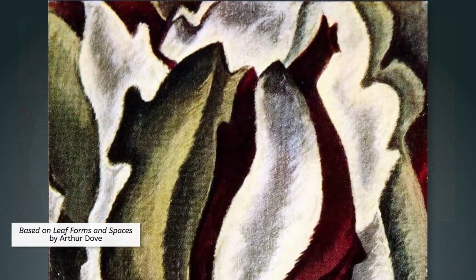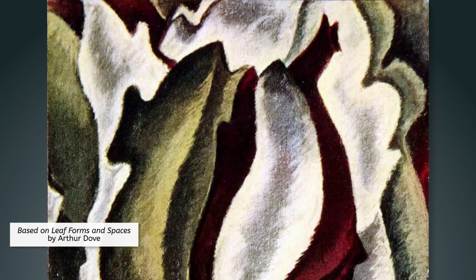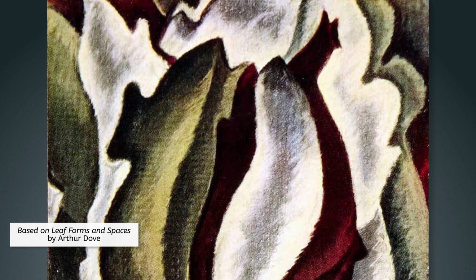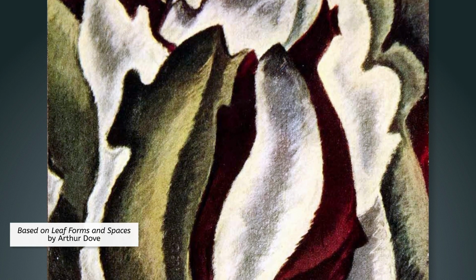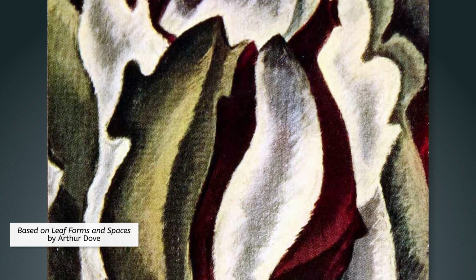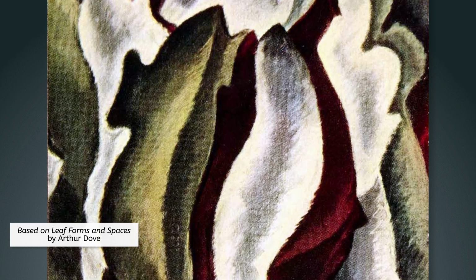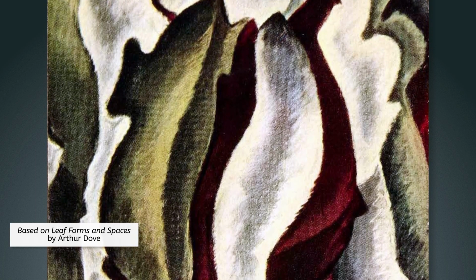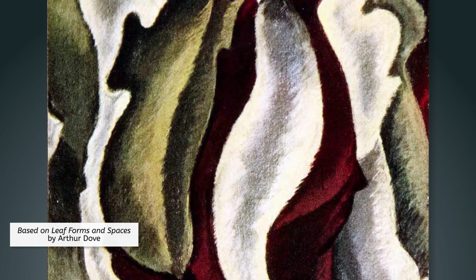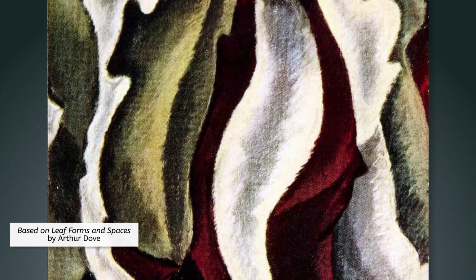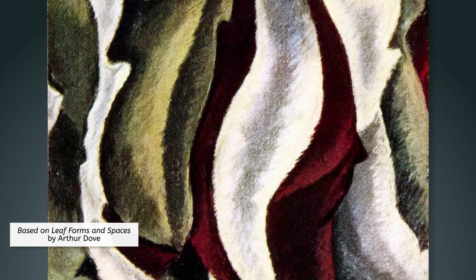In Based on Leaf Forms and Spaces, the essence of nature rather than the literal appearance is shown. The organic forms in this piece are inspired by plants, as we see in the title, and serve as abstracted interpretations of nature. The entwined configuration of the forms provides a sense of unity and interconnectedness.